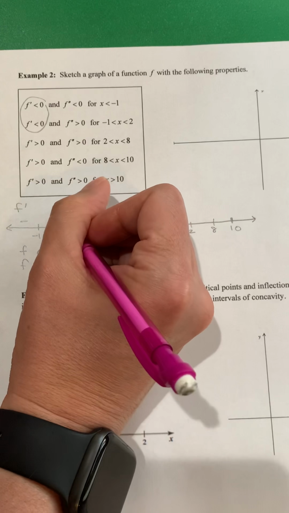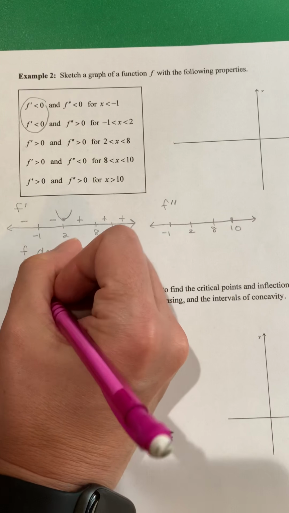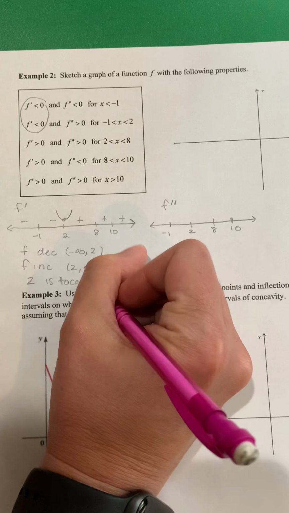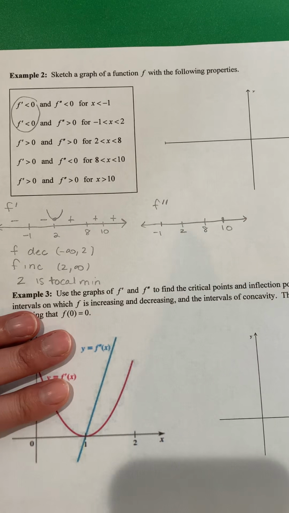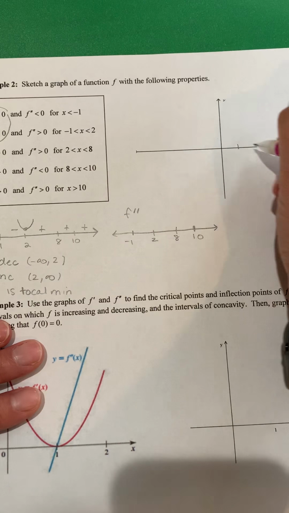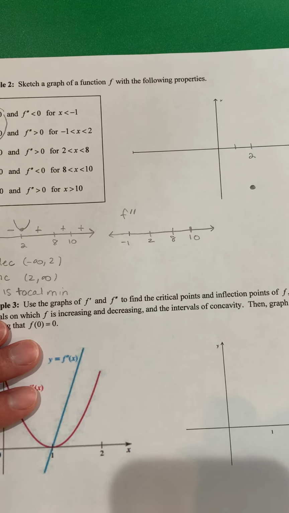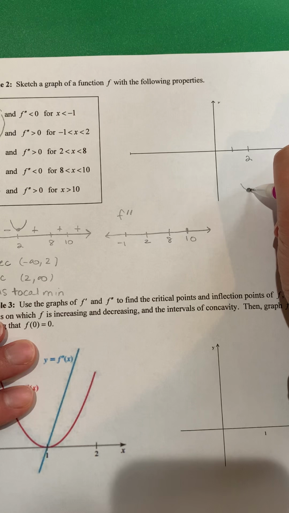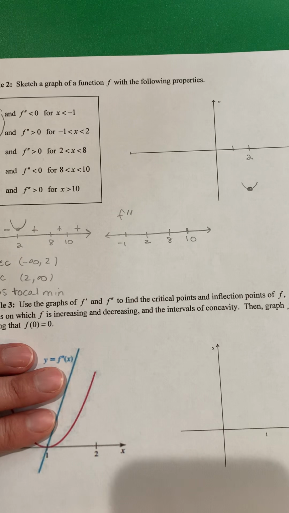We also know, because it's decreasing to 2 and then increasing afterwards, that 2 is a local min for our function. Okay, so that should be a low spot, all right? So we can actually go ahead and do that part. Mark here for 2. Just go ahead and draw a low spot, getting ready to go. And then you can kind of say, I want to come decreasing on this side and increasing over here, even though we can't fill out any more than that until the second derivative information.